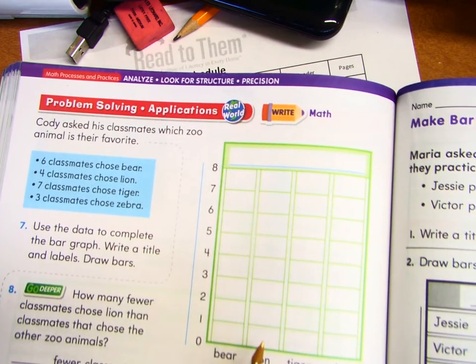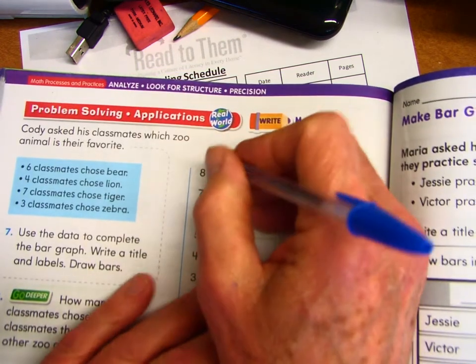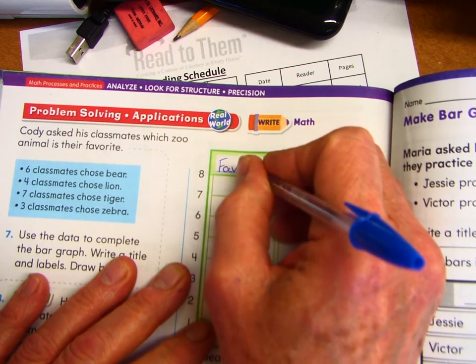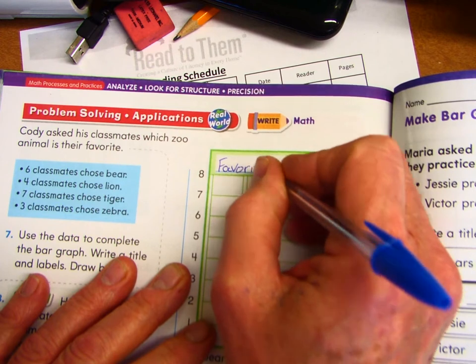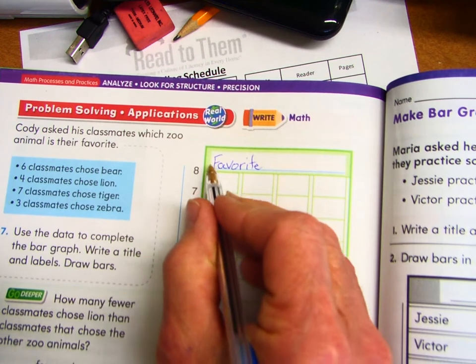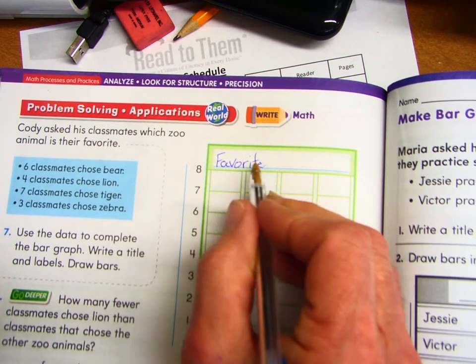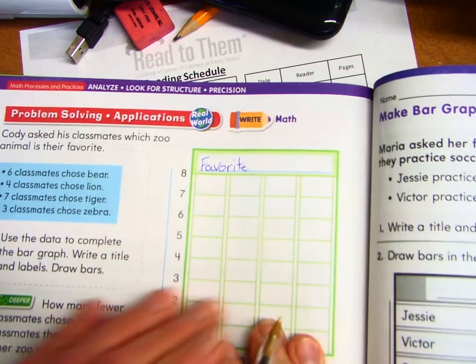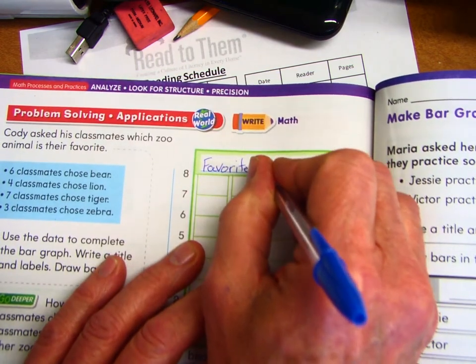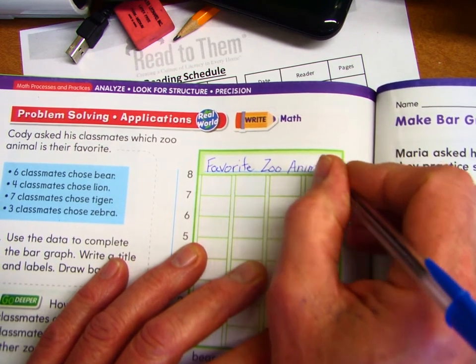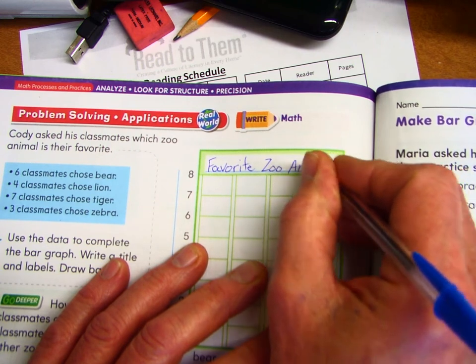What would be a good title for this bar graph? Now, Cody asked his classmates which zoo animal is their favorite. So we could put favorite. Some of you know how to spell favorite. Favorite zoo. Why don't we put zoo here? Zoo animals. Favorite zoo animals. That's a good name for our bar graph.